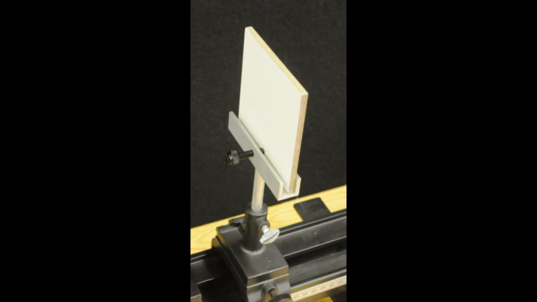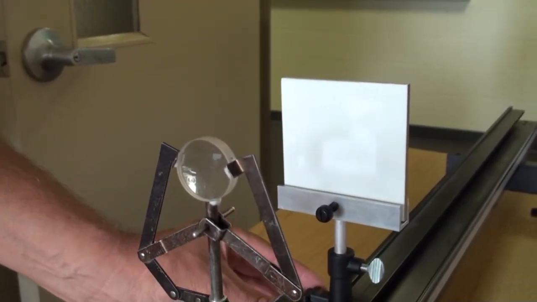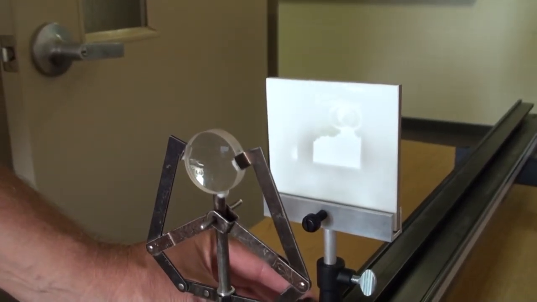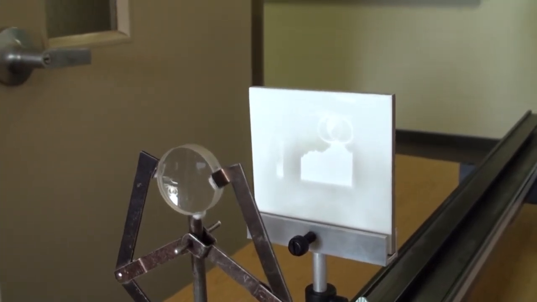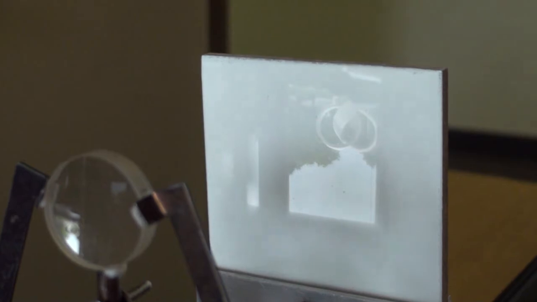You must be careful, however, to place the white side of the screen in the middle of the carriage by having the mounting screw of the bracket on the front side of the screen. Here we adjust the lens screen distance until a sharp inverted image is obtained. We see the DNA statue outside the science complex come into focus.